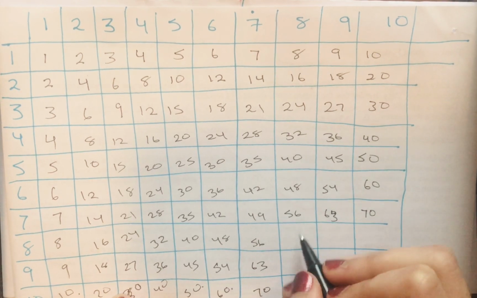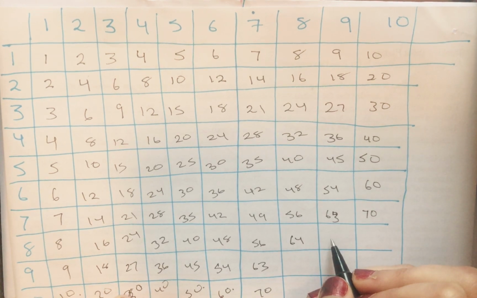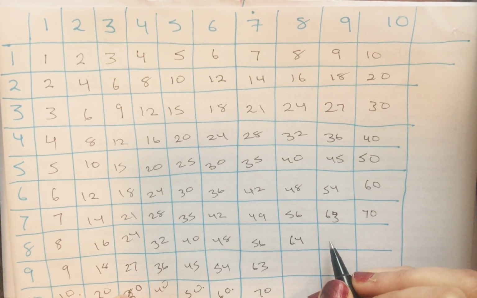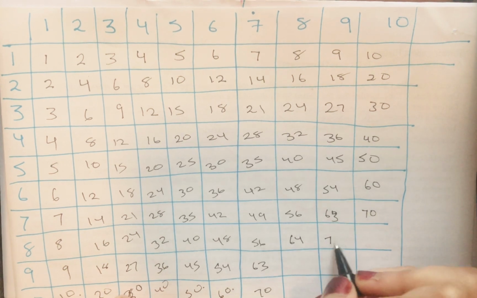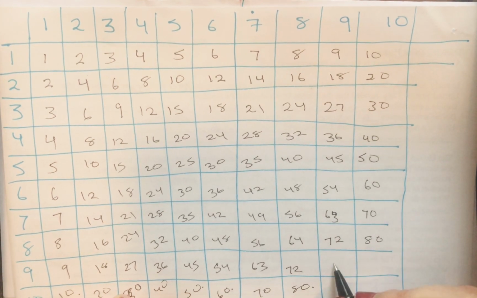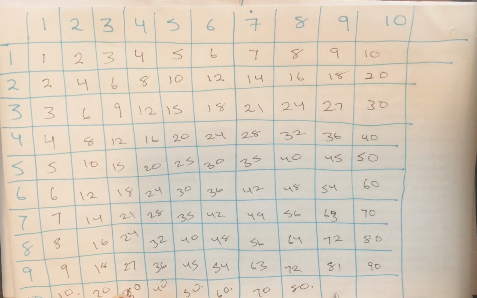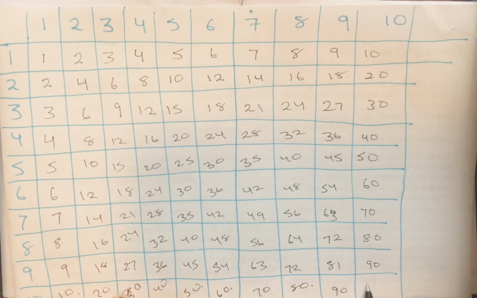And then 8 times 8. So 8 groups of 8. You get 64. Can you guess? 8 groups of 9. You get 72. Is that what you got? So 9 times 9. 9 groups of 9 is 81. 90, you write 90 here. And now 10 times 10 is 100.